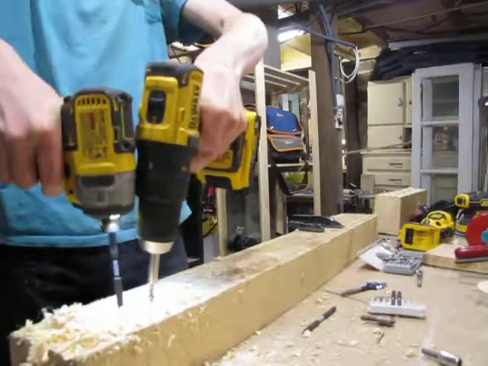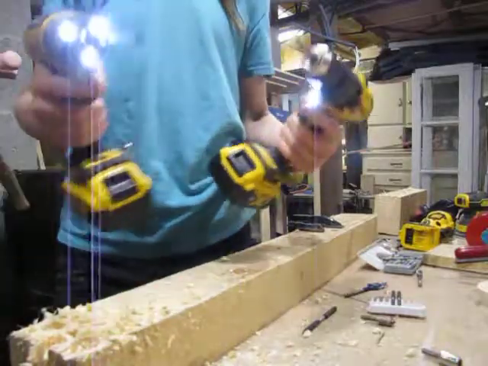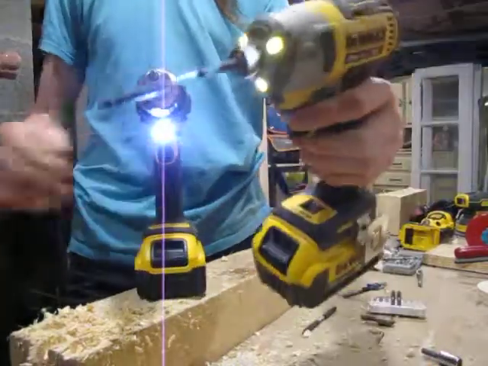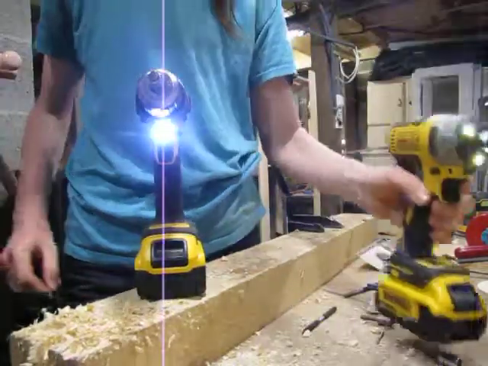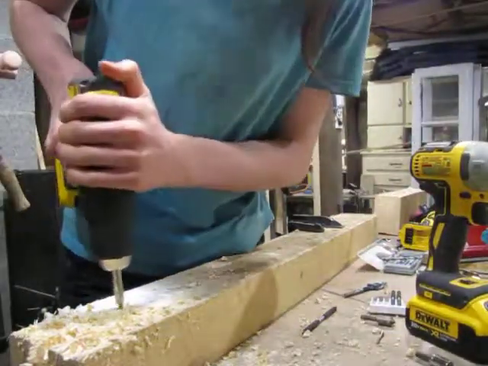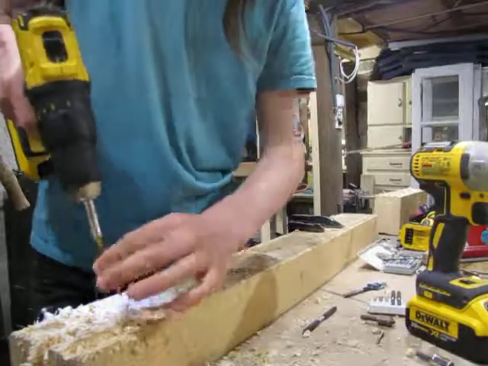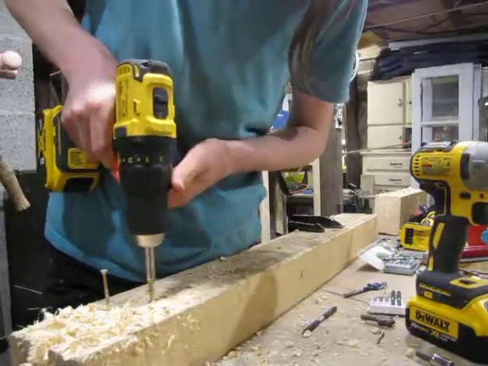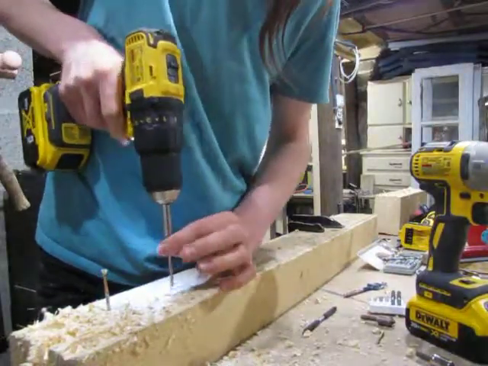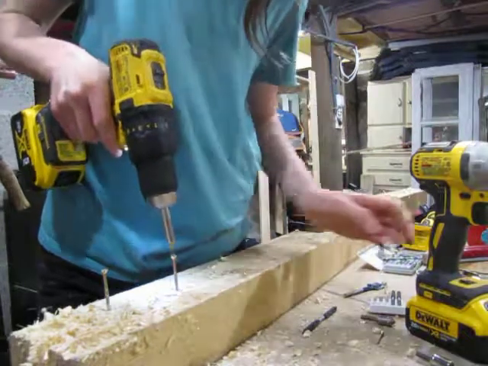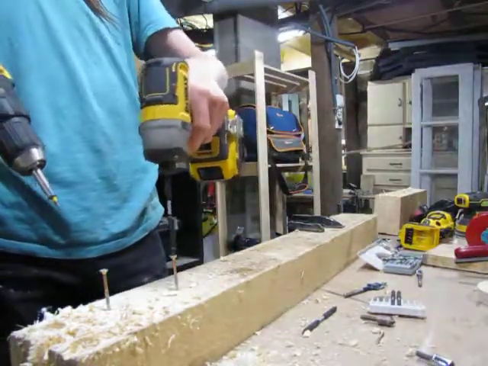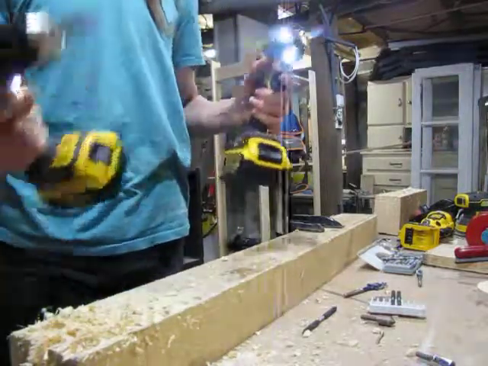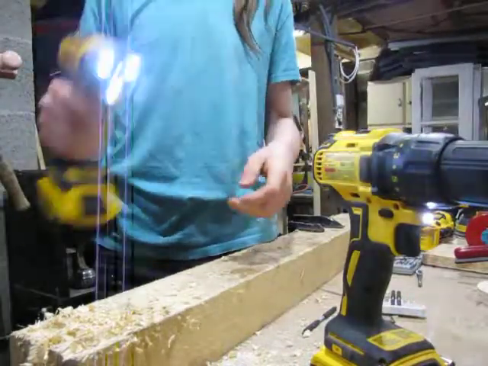Ready, set, go. The other thing is that you have to hold the drill straight on the screw, whereas the impact driver you can sort of be off because there's play in the chuck. So I'll do that again because I slipped on the drill. I'm going to do them in the other hand this time. Ready, set, go. So this time I didn't slip. The impact driver was faster.